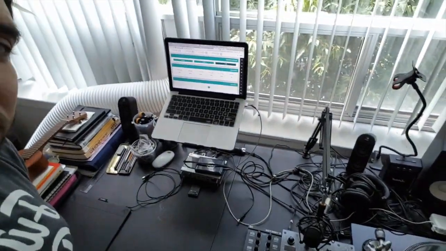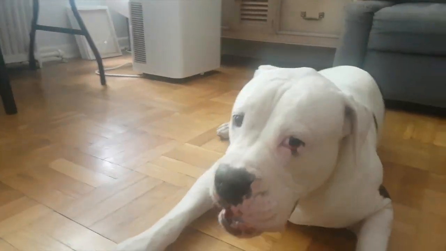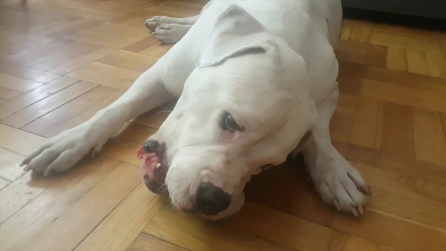All right, so this is my work area. Let's turn it around, I'll show you a little bit better. So for those that don't know, this is Koa, playing with his ball right now. Koa.